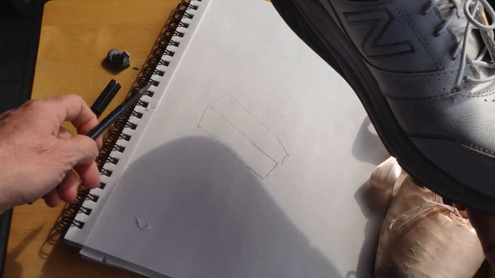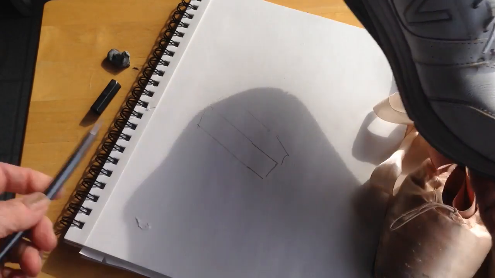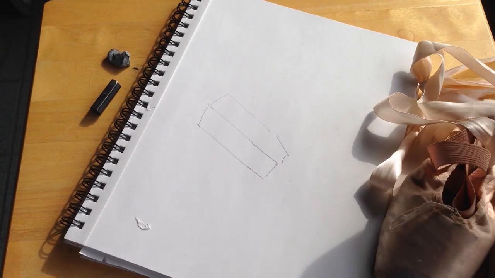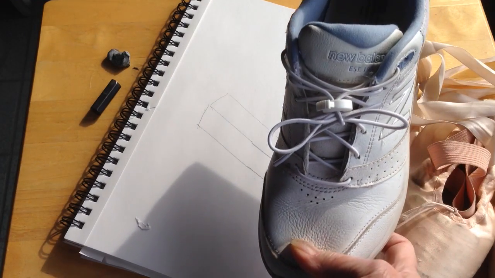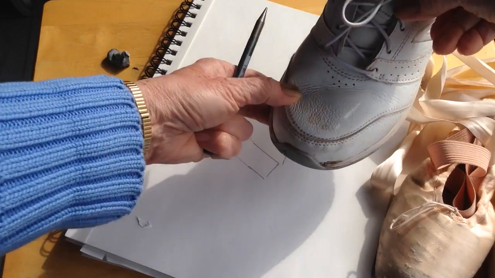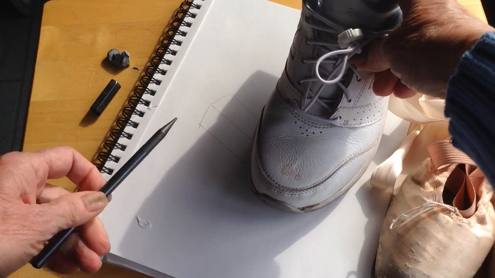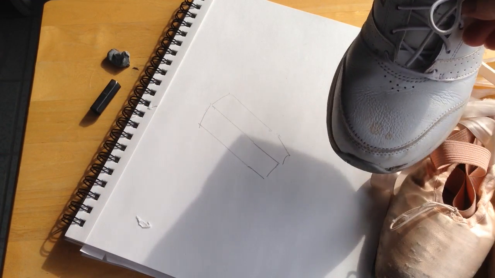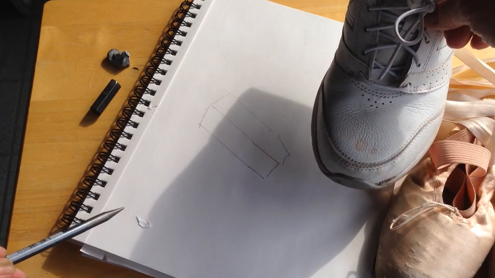So I think I would be inclined to do a few sketches like that just to get a sense of the general shape of the shoe.